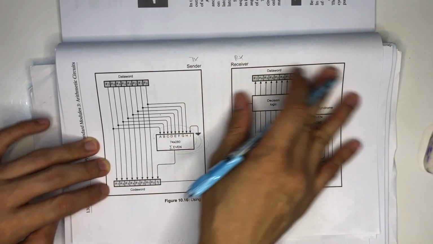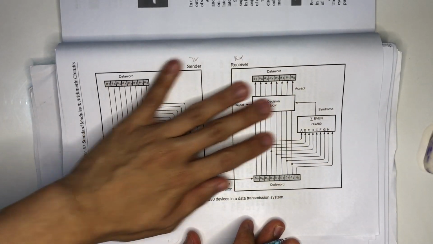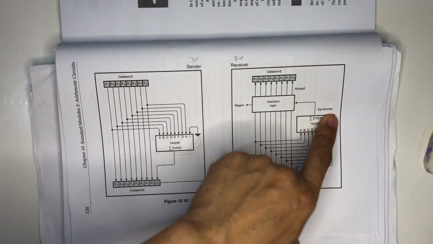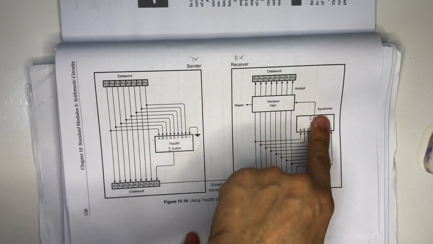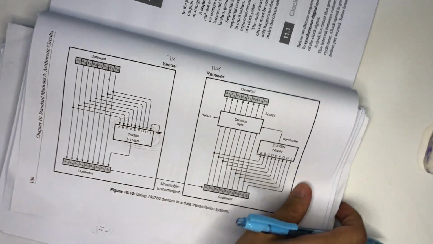I think you guys have learned this in the previous lecture or slide, about syndrome. What is the syndrome? Please refer to the previous lecture.